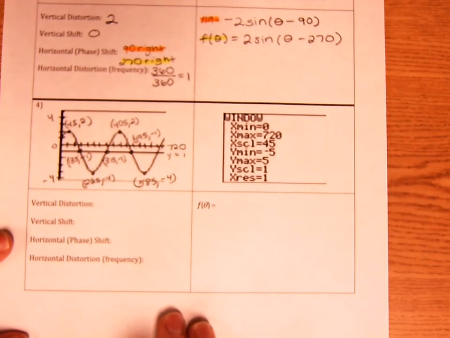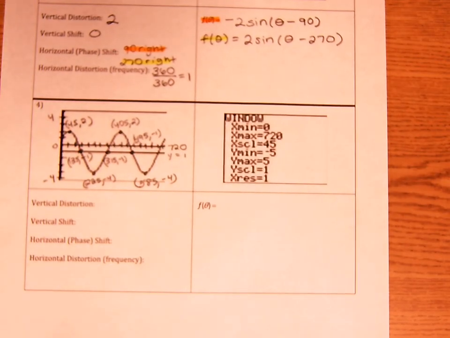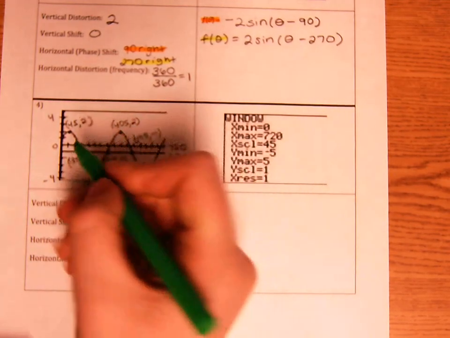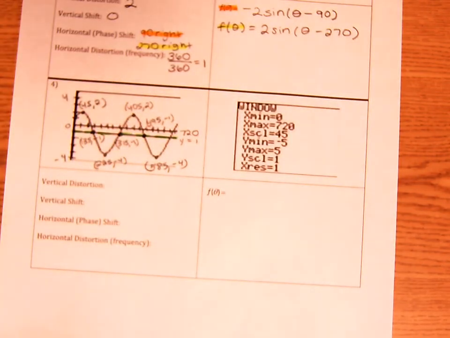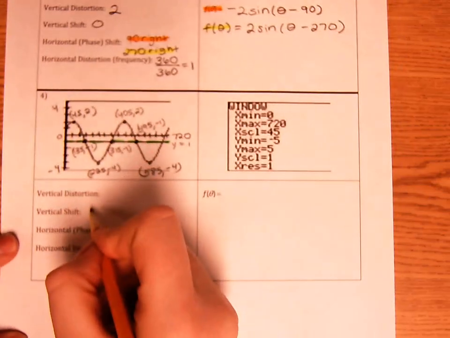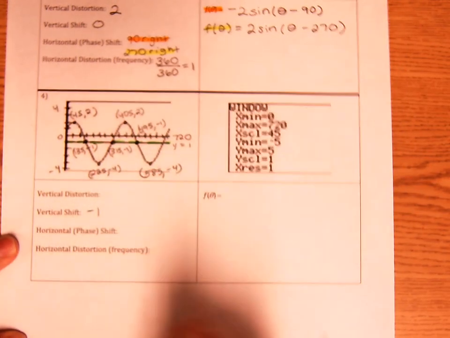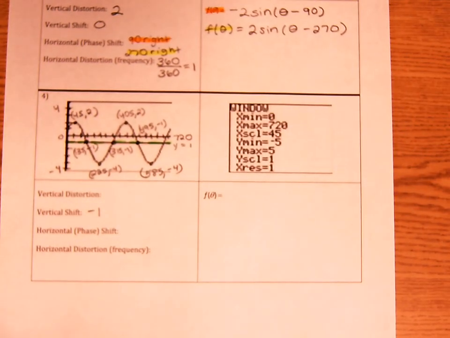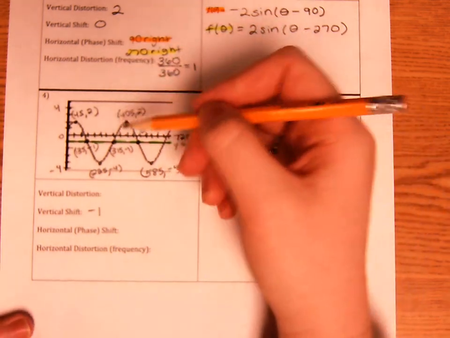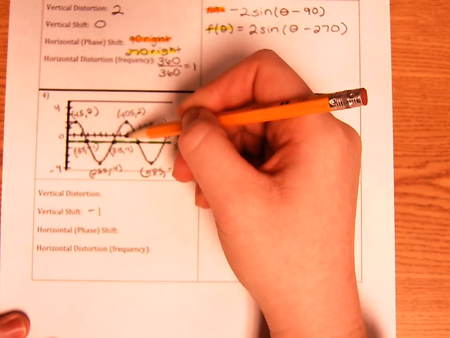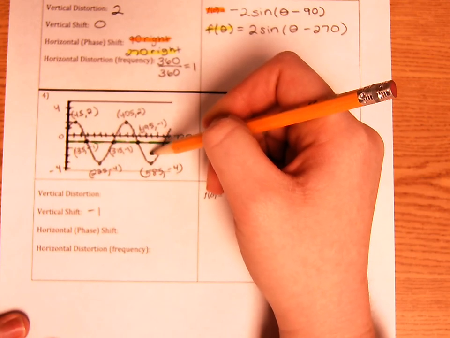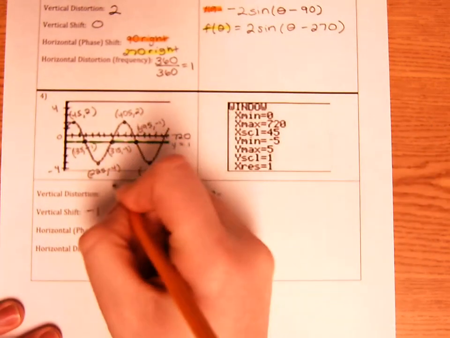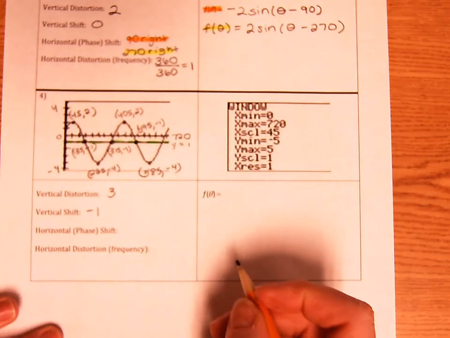Okay, so let's go through and see what we have here. So we have a center line that we notice is shifted down 1. So I'm going to label that here. We said that's y equals -1. That would be our vertical shift, down 1 in this case. Our vertical distortion, notice from the center line up to the maximum, that's a distance of 1, 2, 3, or from our center line down to a minimum is a distance of 1, 2, 3. So in this case, our vertical distortion is 3.